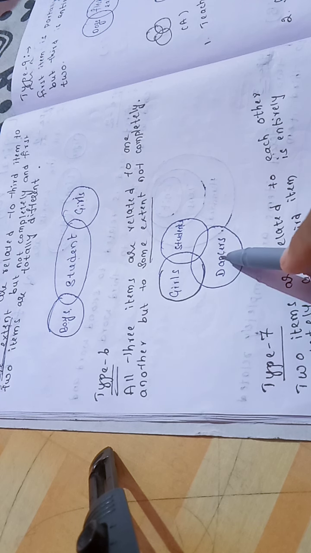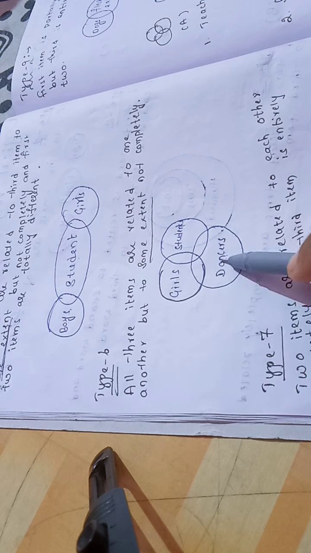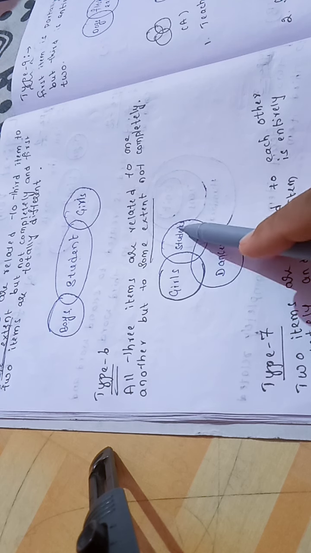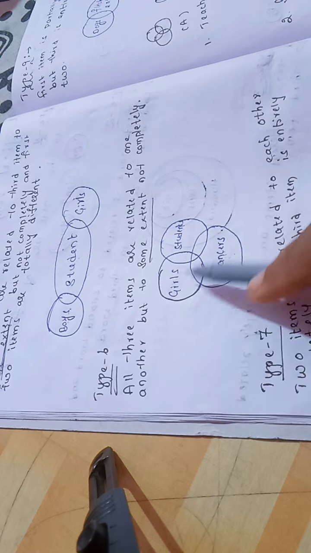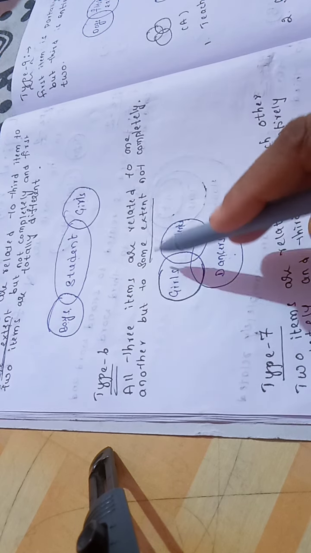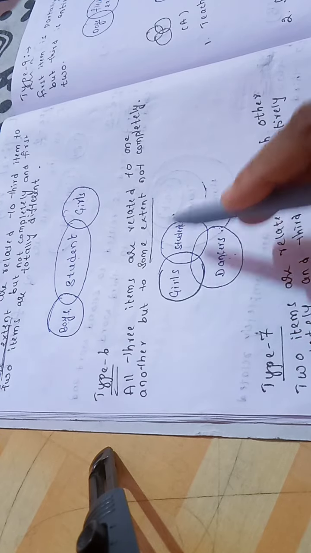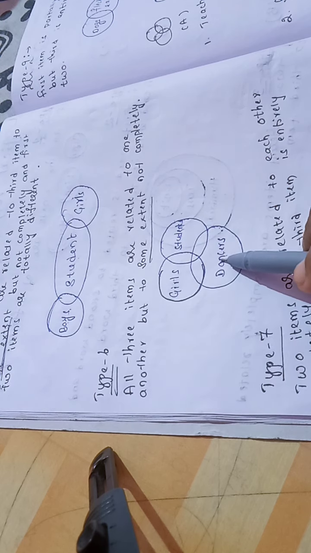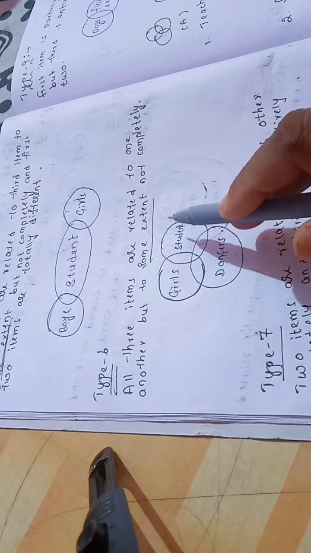And if 10 girls are there, not all girls will be dancers. Only some girls are dancers. Some dancers may be students, or some students may be dancers. Not all. So partially, up to some extent, they are related to each other. Such as some girls are students, some students are girls. Some girls are dancers. Some dancers may be girls. Some dancers may be students. Some students may be dancers, in such a way.